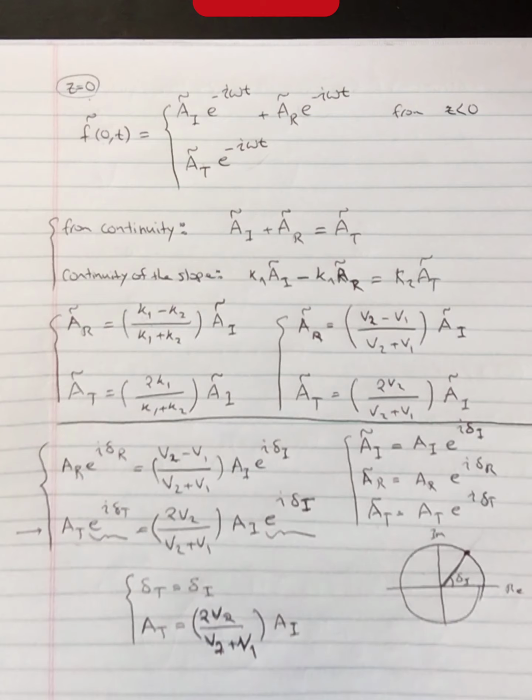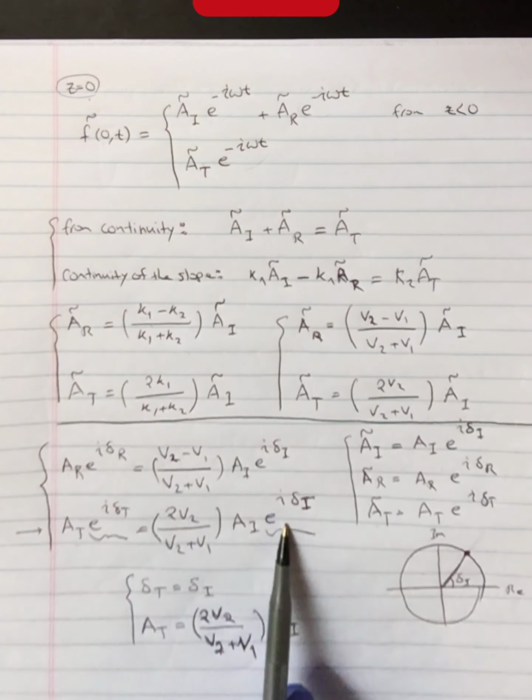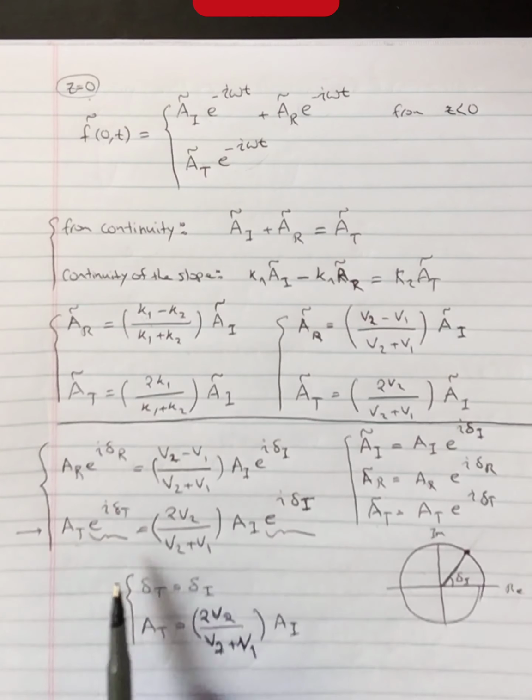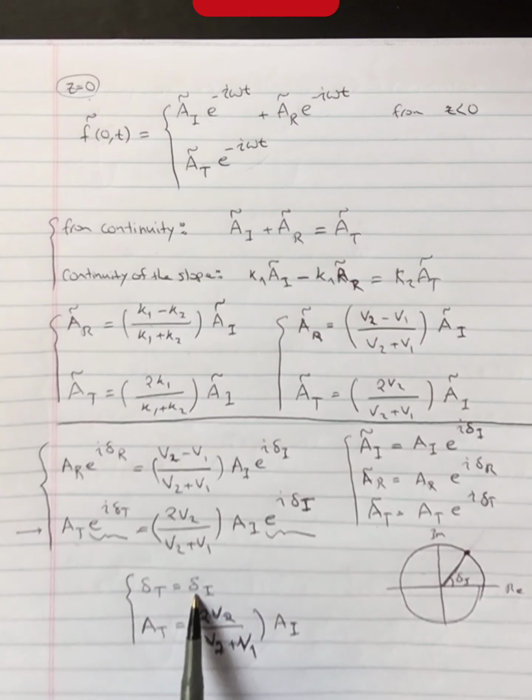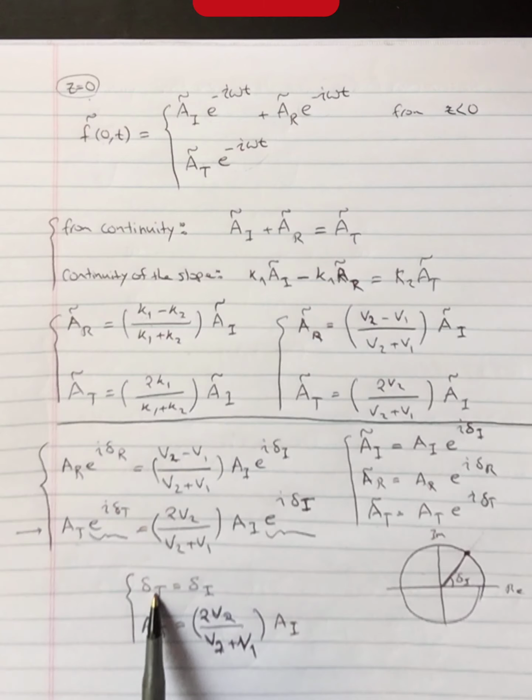In a way, if you want to be really mathematically precise, this is actually two equations because it has directions and amplitudes combined. But anyways, from this single line, we could come up with delta t being equal to delta I, and that means if the incident wave has whatever wave constant, the same wave constant will be transferred to the transmission wave. And this is an equation for the amplitudes of the transmission wave as a function of the incident wave. These two are always correct.